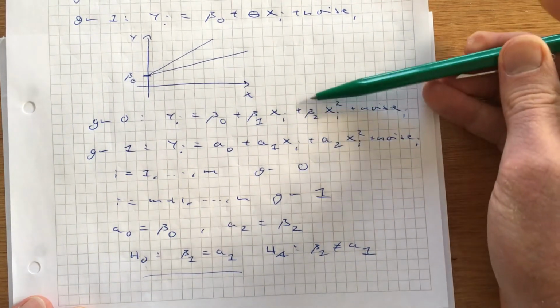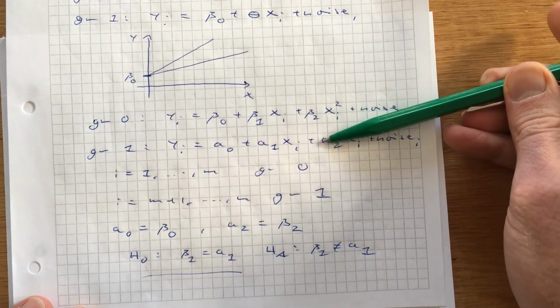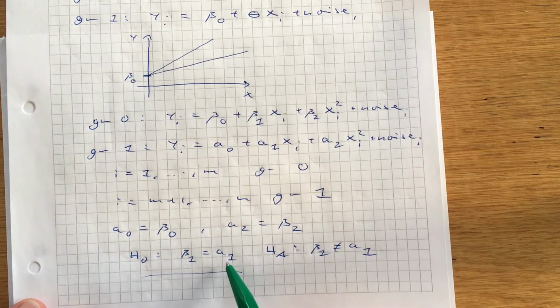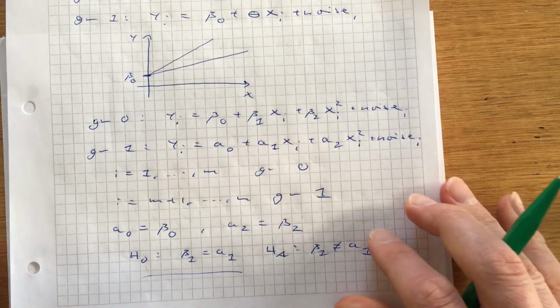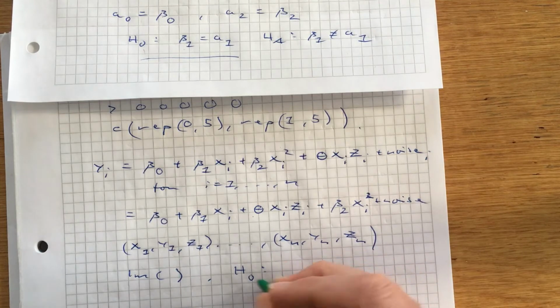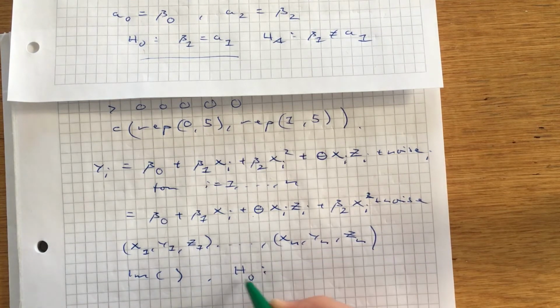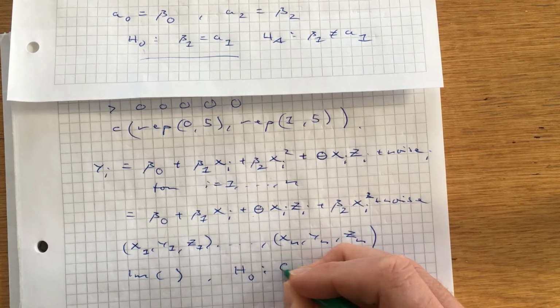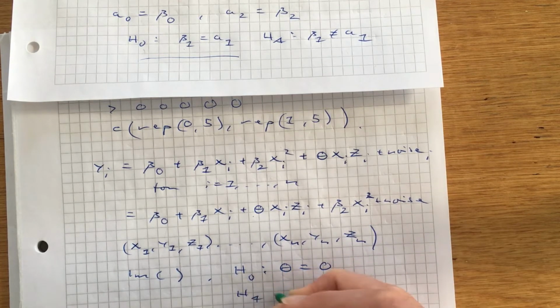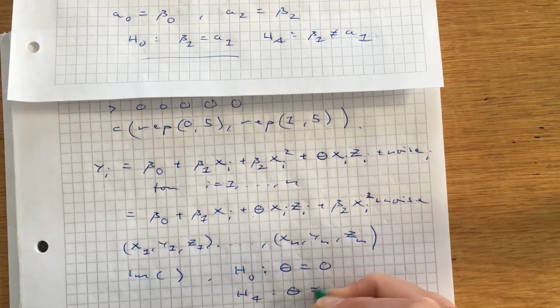That was when we formulated the model like this. Now when we translate that to our new formulation of the model, the null hypothesis H0 is that theta is equal to 0 versus the alternative that theta does not equal 0.